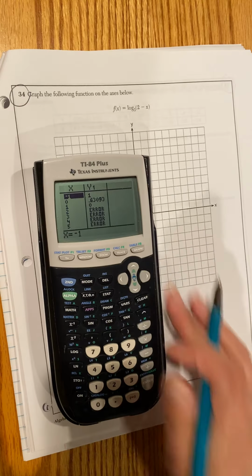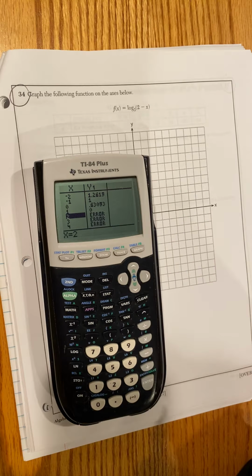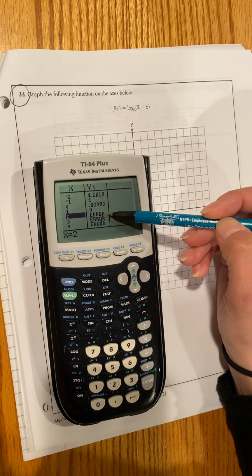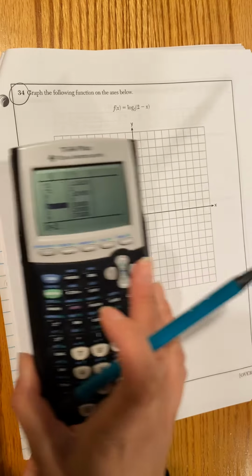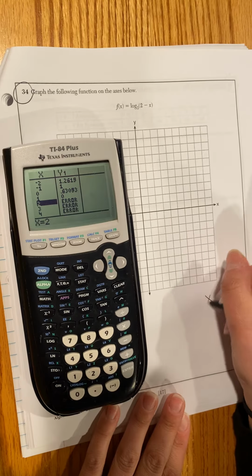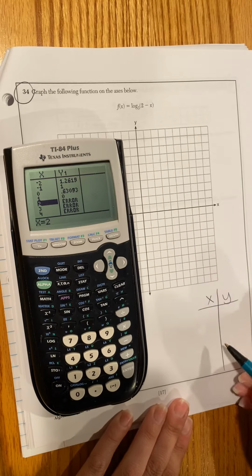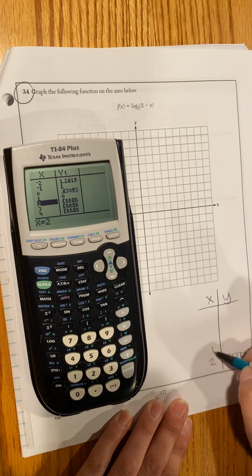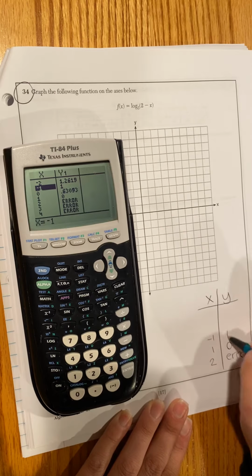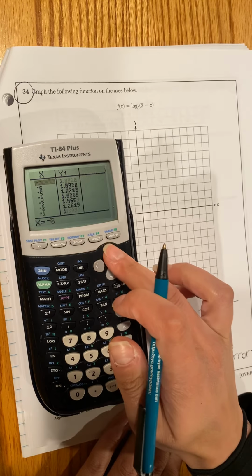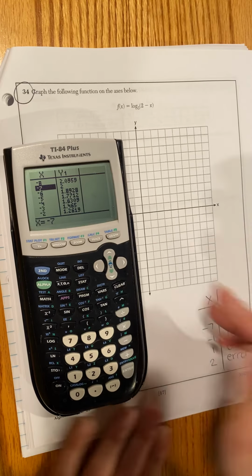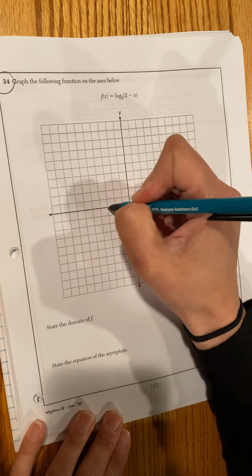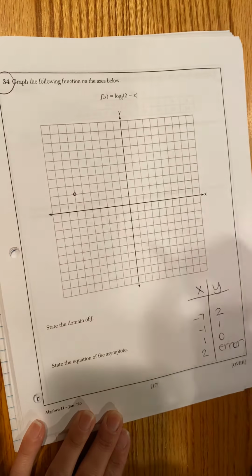Okay, so now second table. So now remember, when we're doing log graphs, we're looking for the error message. So right here we have an error message at 2, which if you remember anything about logs, that is your asymptote. So if I go over here and do x, y, I know at 2 I'm going to have an error message. And then my graph is smaller than that, so I'm going to graph 1, 0. -1, 1 is another good point. Let's see if there's any more. And then -7, 2. And that's good. That's all you need.